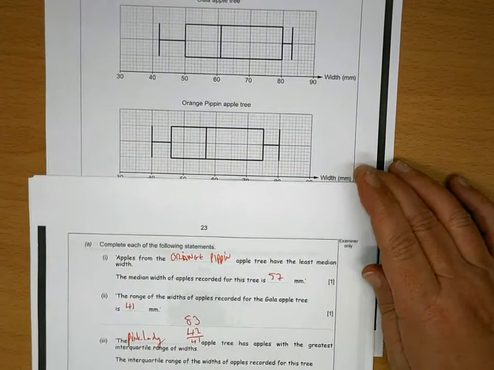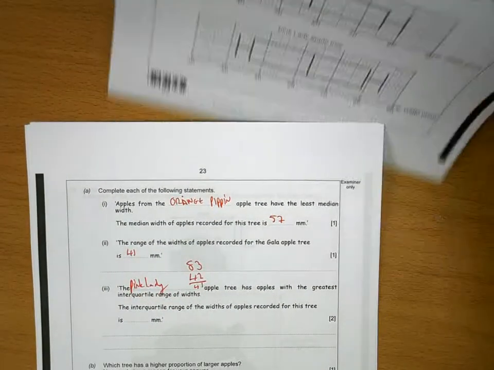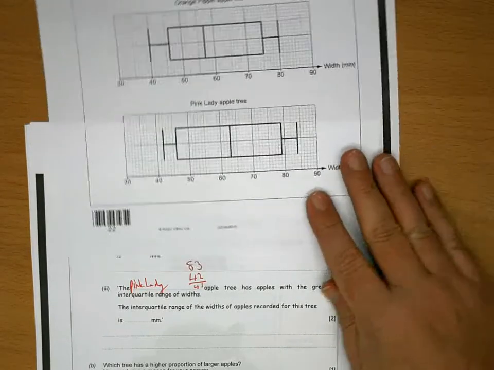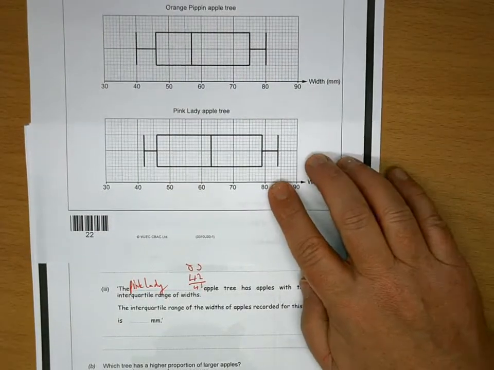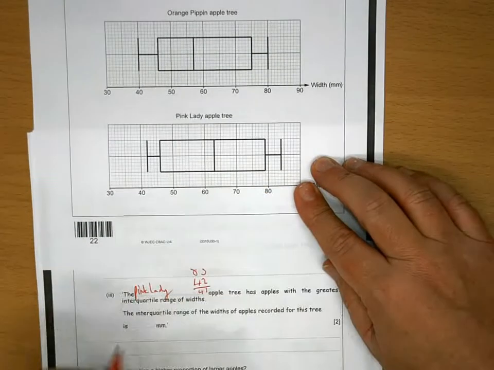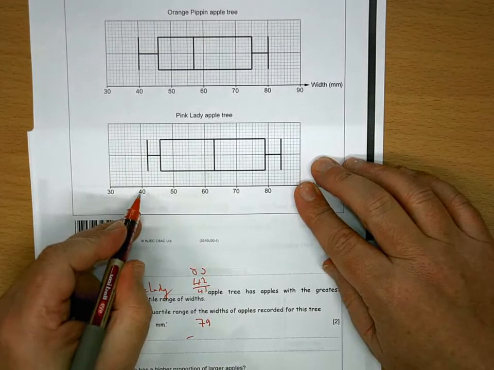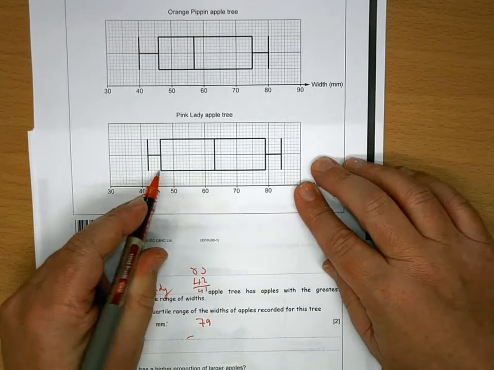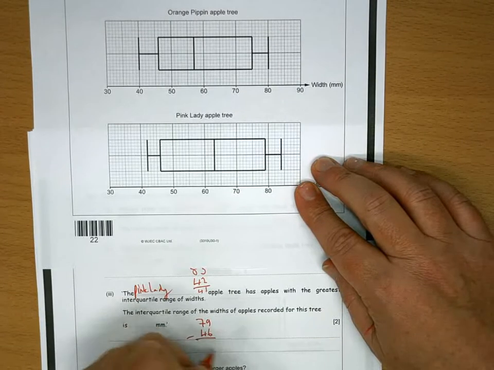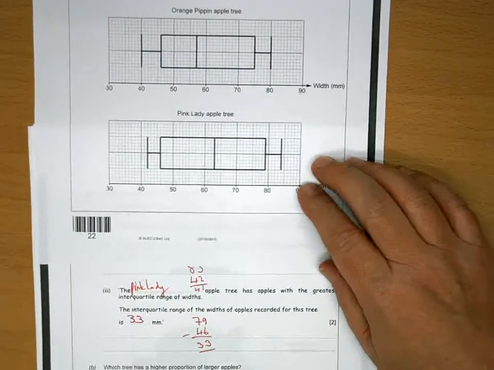Off the screen again, sorry. It's the pink lady. The interquartile range on this tree, so to work out the interquartile range, it's the upper quartile, which is 79, take away the lower quartile, which is 46. So that is 33 millimeters.